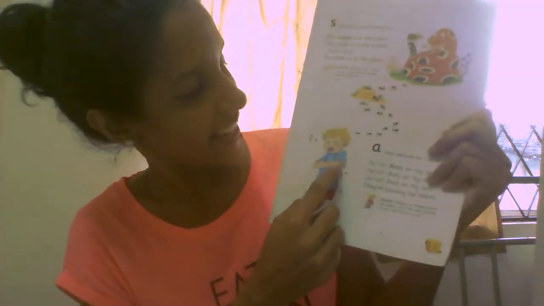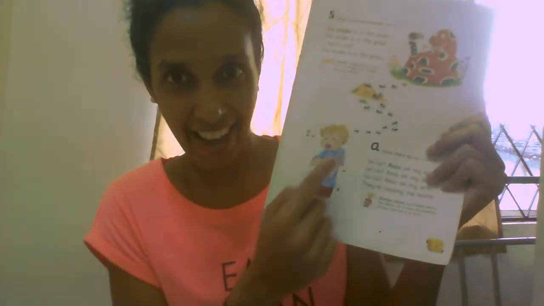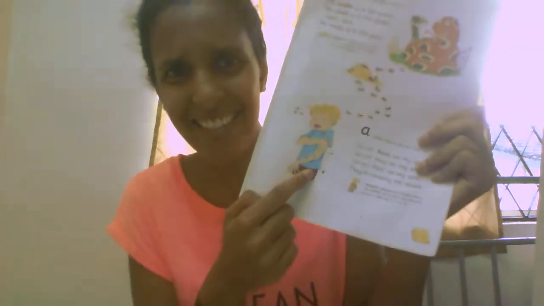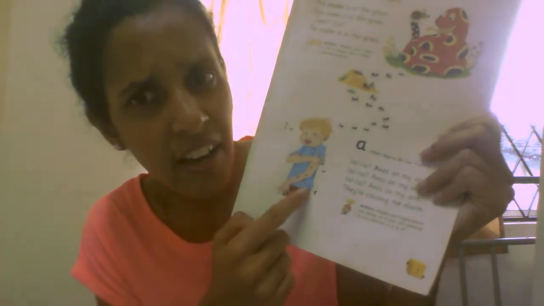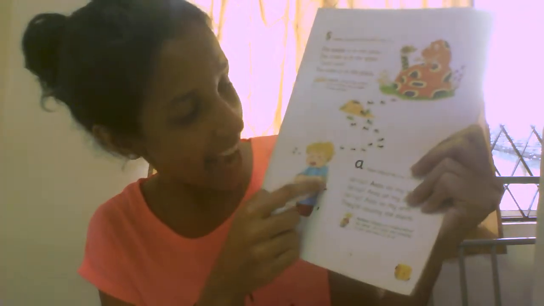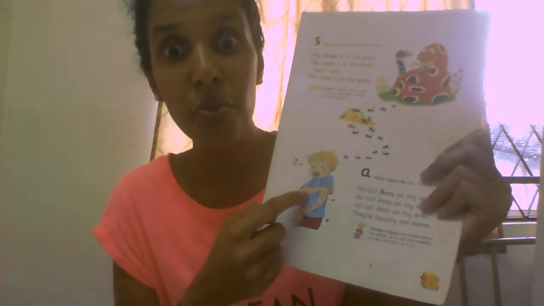So here is a boy, and looks like the boy is a bit shaken up. Why is he a bit shaken up? He's got ants all over his arm and he's not very happy about it. He seems very alarmed. Yes, too many ants climbing onto his arm.